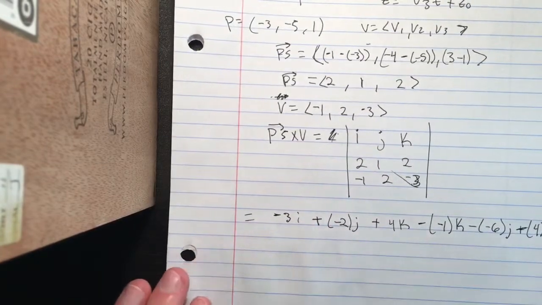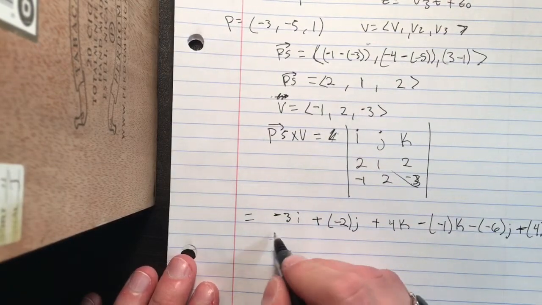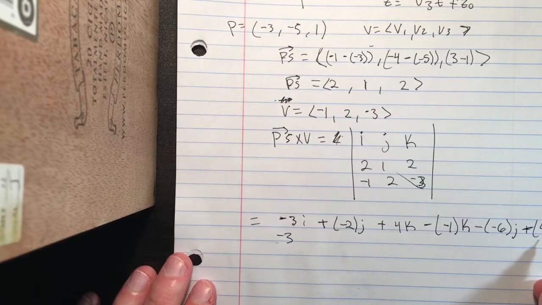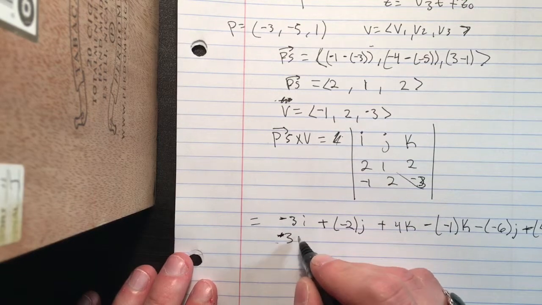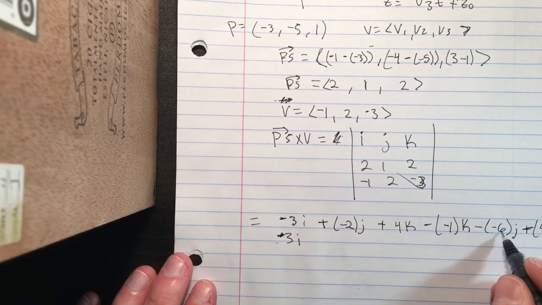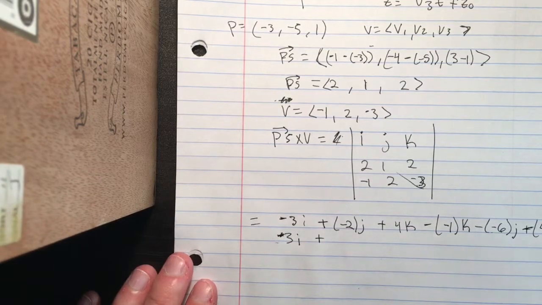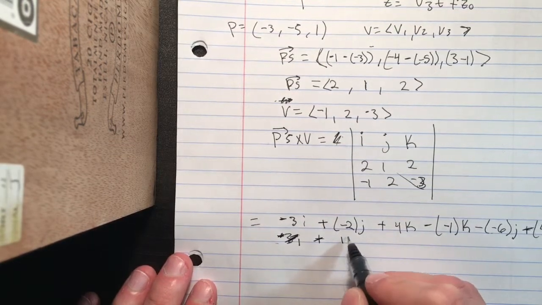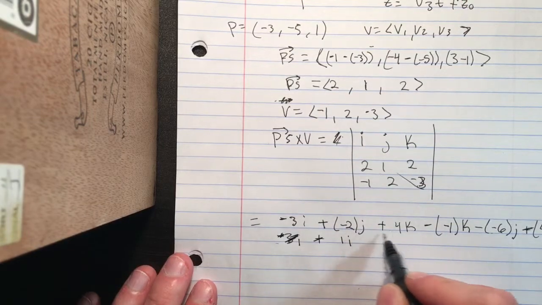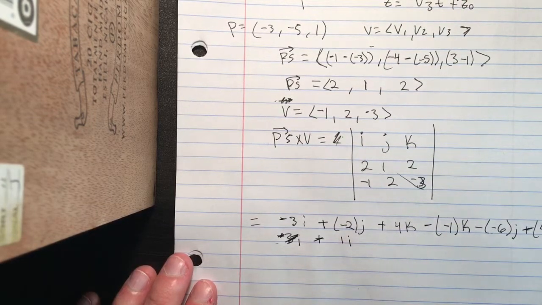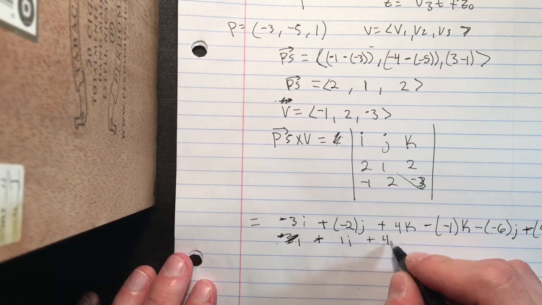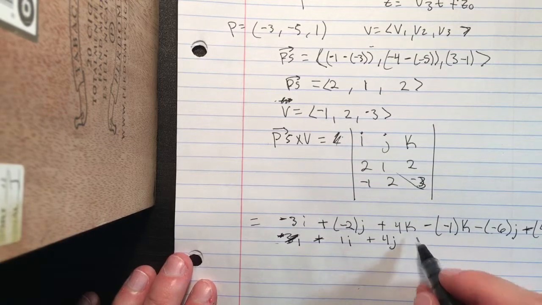Okay. And then we're going to just evaluate this, so -3, where's the i? 6, should just be +3, because it's +6. And then -2j, actually that was an i supposed to be, so that should actually be +1i, and then 2, 6, that's 5, 4, it's negative, goes to positive, and then 4, that's 5.